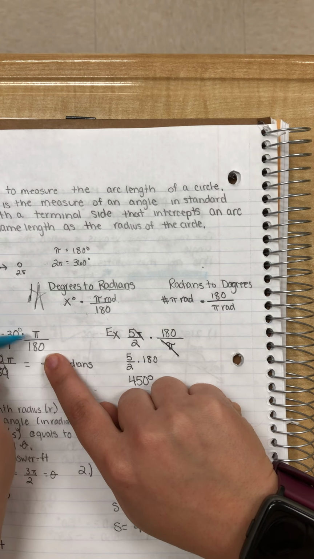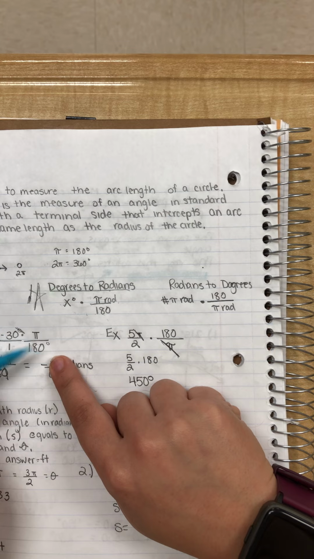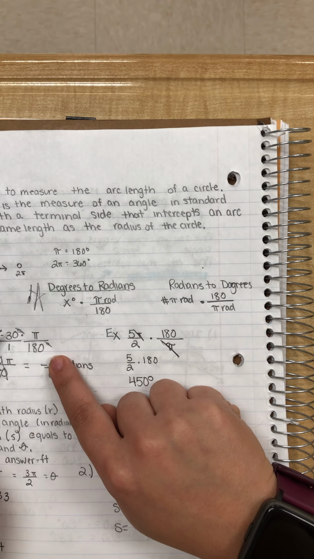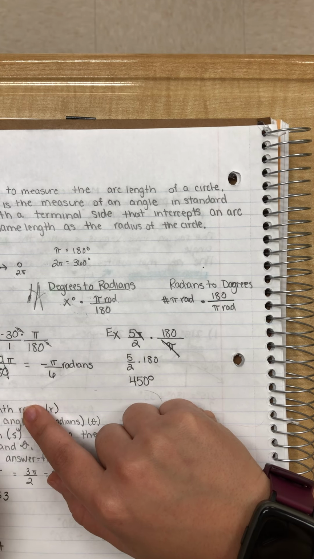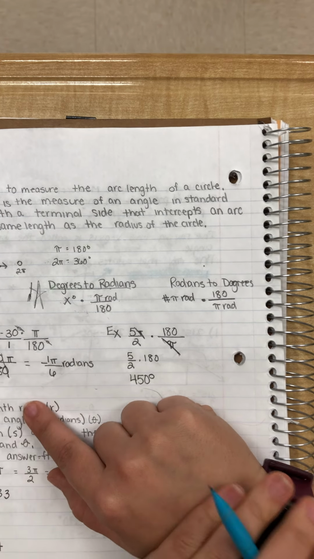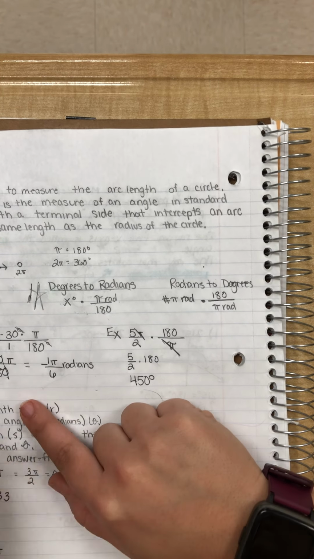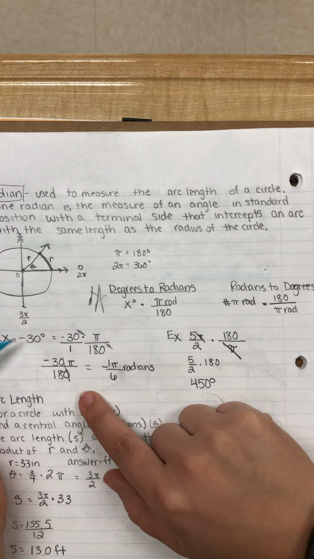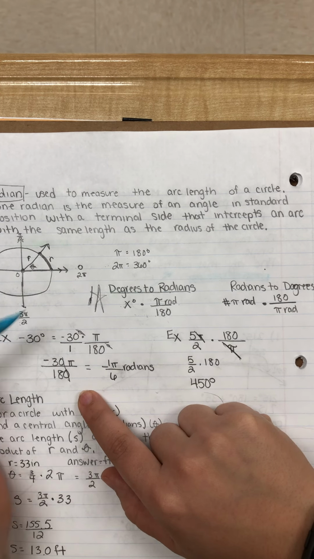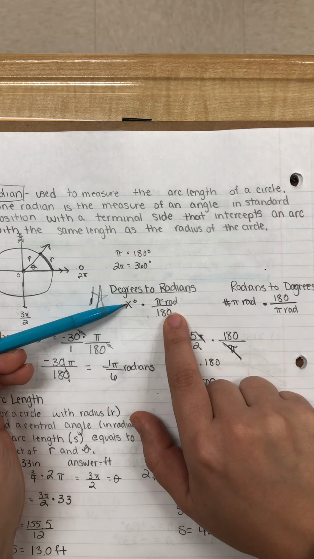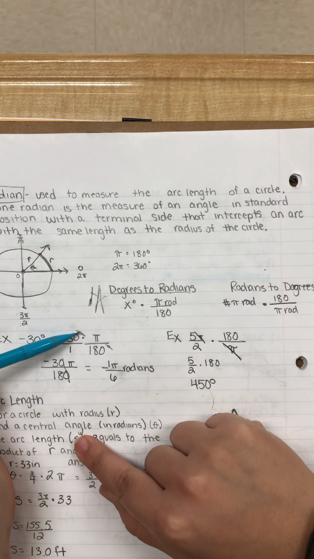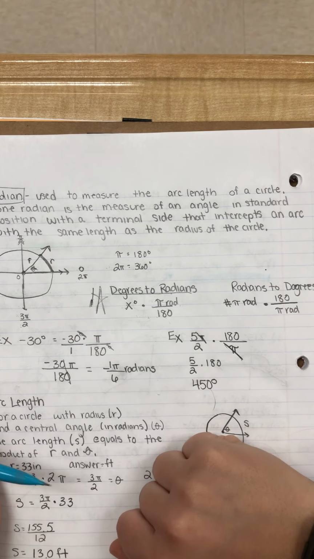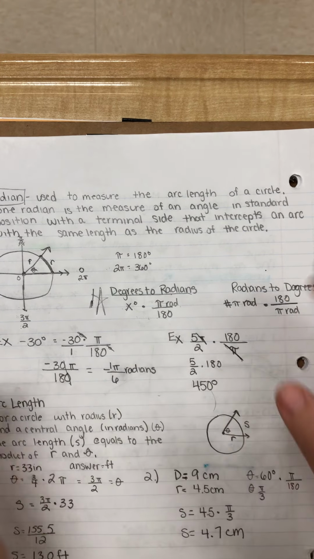The degree signs, these both have degree signs, right? Since one's on the top and one's on the bottom, they basically cancel out. You turn this into one fraction, negative 30 pi over 180. Well, simplify, negative 30 over 180, that's negative 1/6. That pi just stays there. You write the word radians. So all you have to do is take the two numbers, make them one fraction, simplify. That's all you're doing. Cancel out what's common. So degree signs cancel out, it's a radian now. Or the pi's cancel out, and now it's a degree.